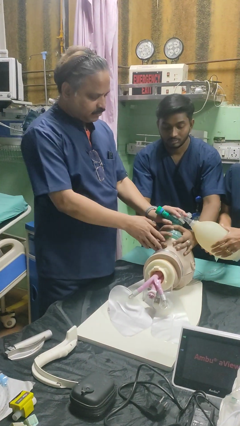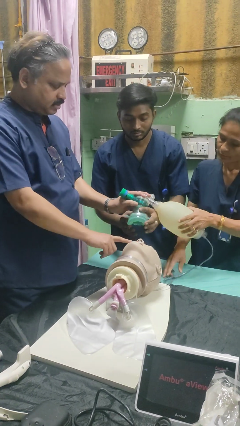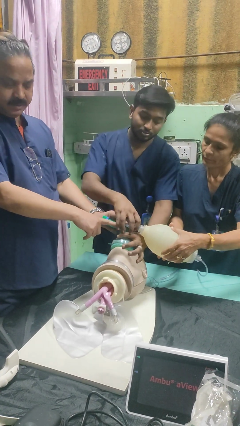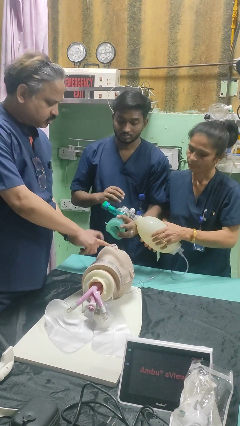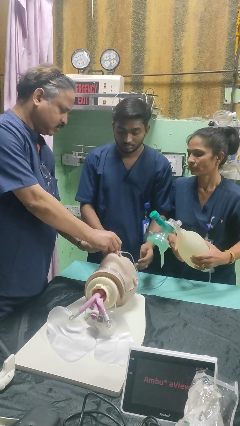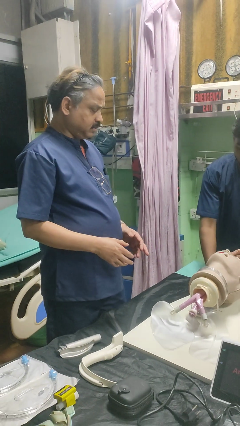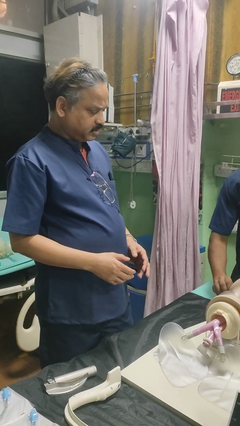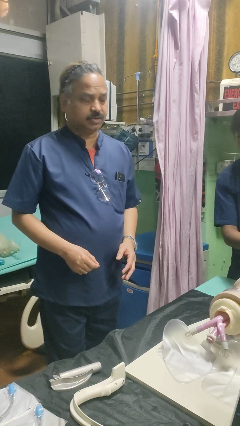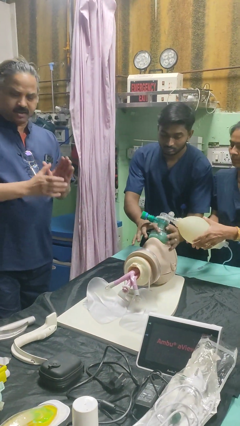Number one, whenever you do BVM, put an OPA, attach a PEEP valve and nasal oxygen. Apply apneic oxygen here. Okay, show it properly. These are the things which we miss in emergency.